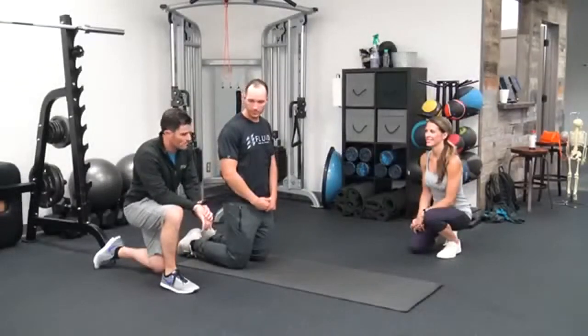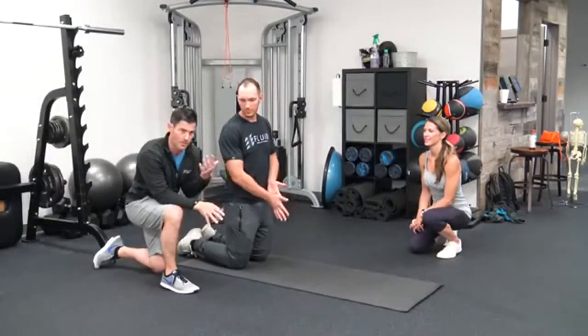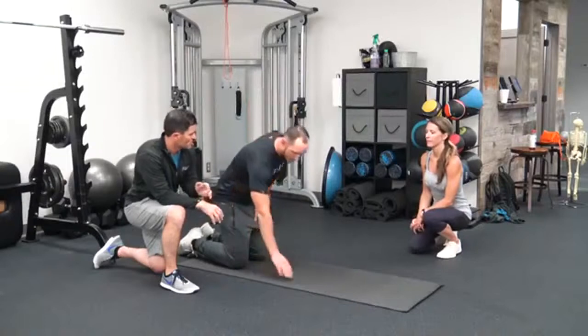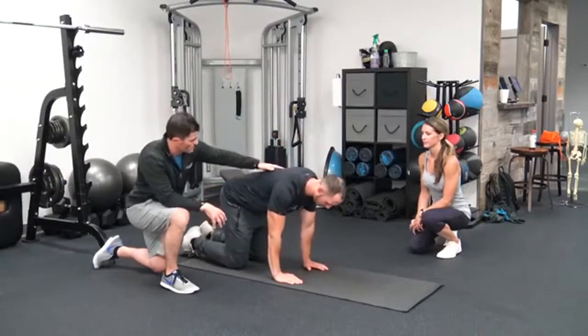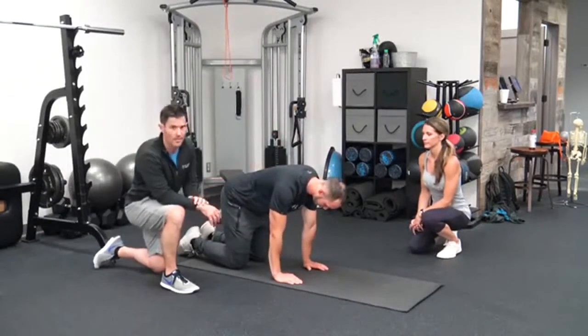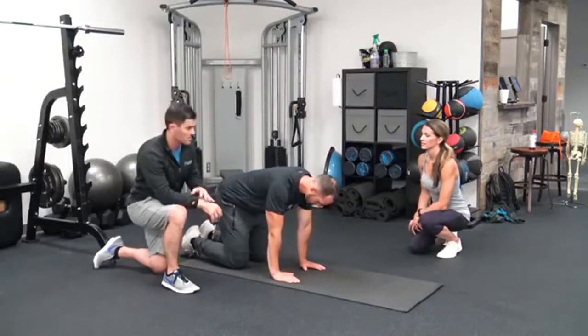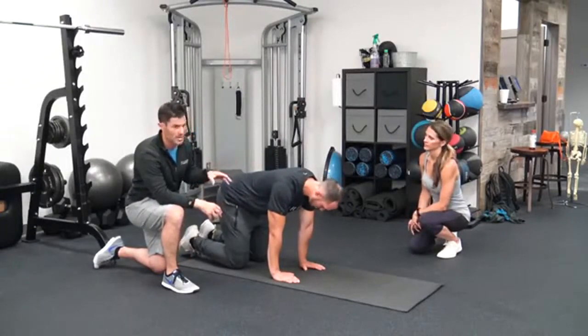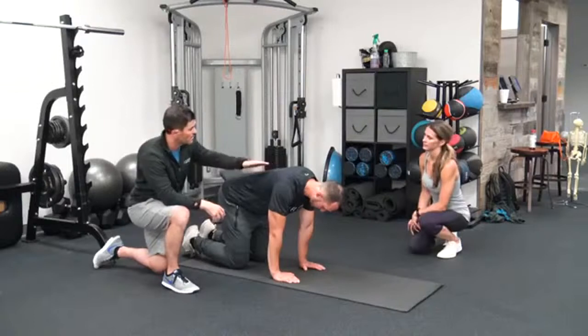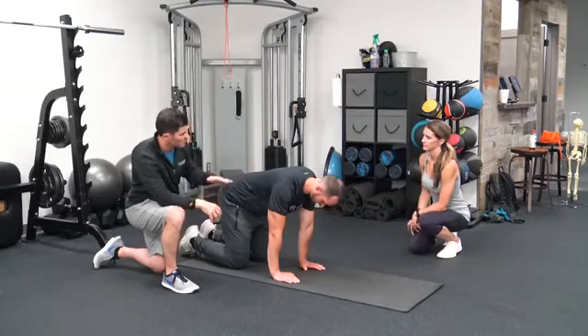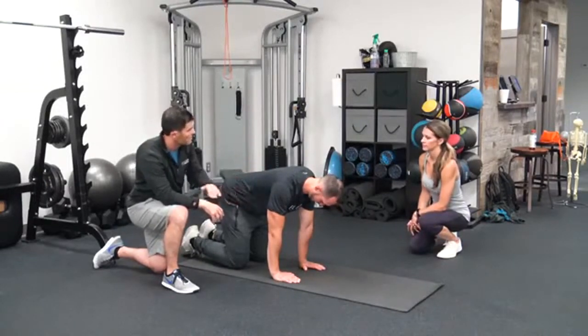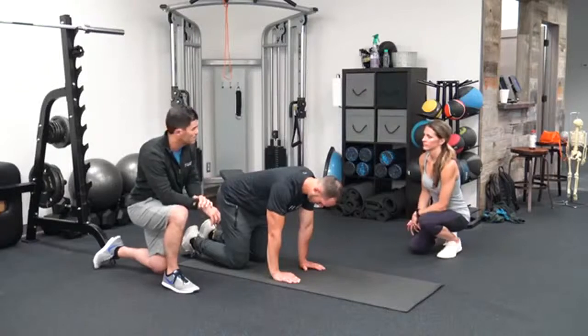So now we're going to put Hunter into a 4-point position and reinforce everything that we've just talked about. He's going to put himself basically into a domed spinal position. So what we're trying to do here again is coordinate the co-contraction of the abdominals by staying in an upright position, or basically an inverted position.